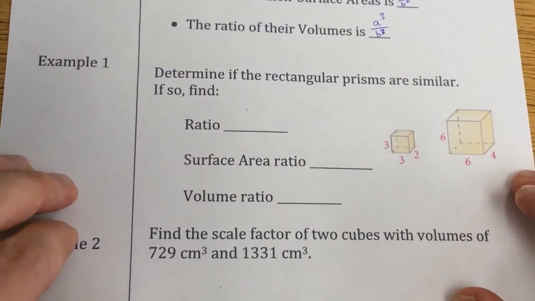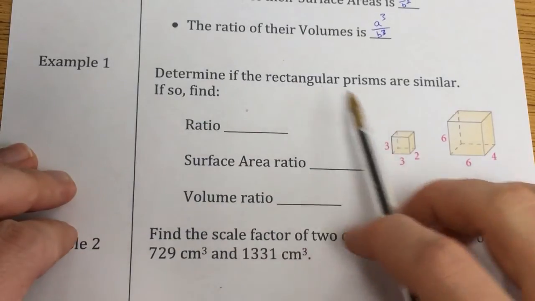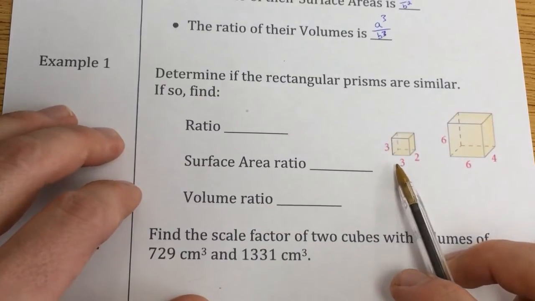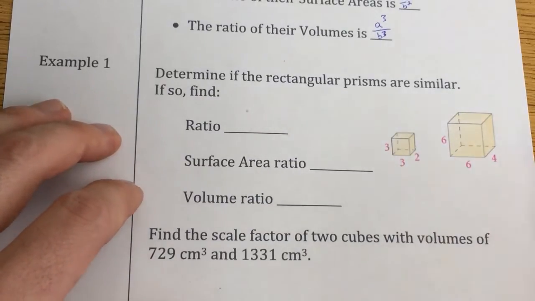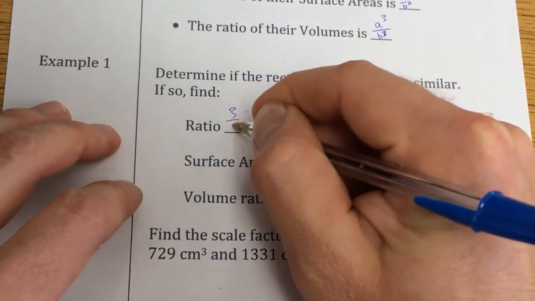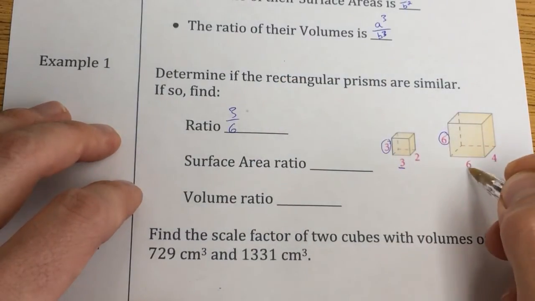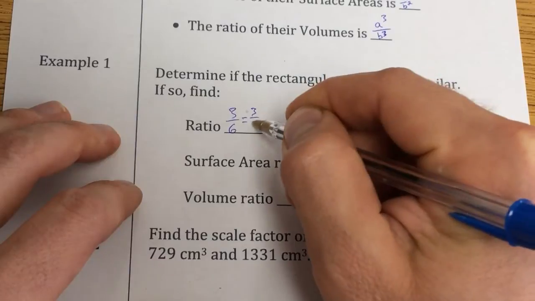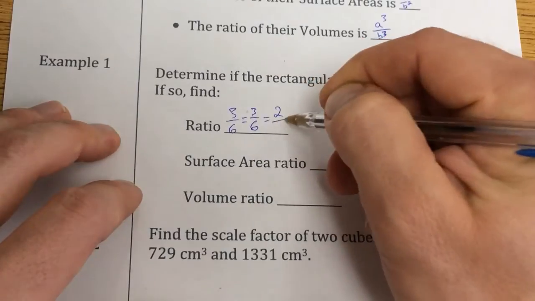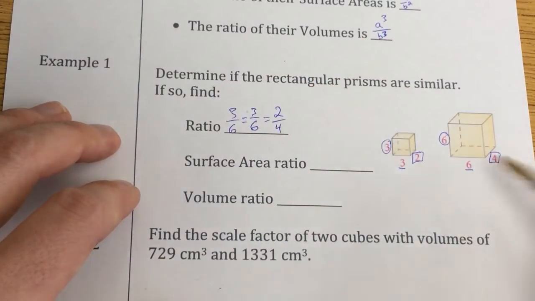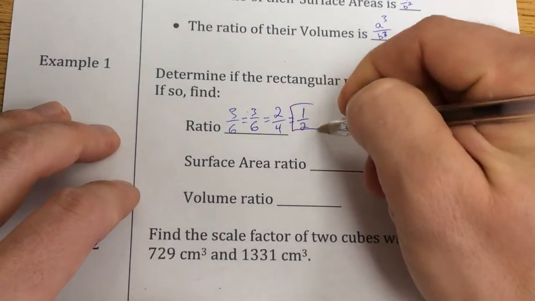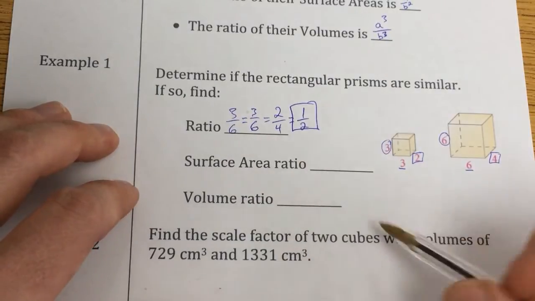So here's an example. We're going to determine if the rectangular prisms are similar, and if so, we'll find the ratio, surface area, and volume ratios as well. Okay, so to determine if these rectangular prisms are similar, we're going to need to compare their corresponding pieces. So I've got 3 and 6. Is 3 over 6 the same thing down here? I've got 3 and 6. Well, yes, those are the same. And then my last pieces, I've got 2 and 4. So what I've done here is I've matched up the corresponding dimensions. And if all those are the same, then these rectangular prisms are similar. Those all equal 1/2. So yes, this is similar, and the ratio is 1/2.